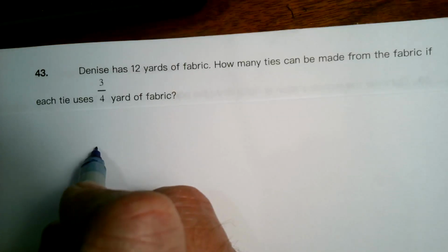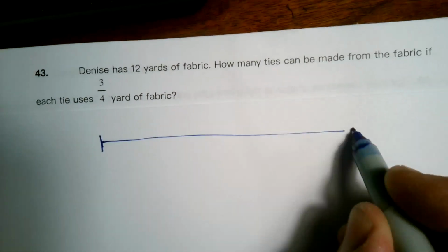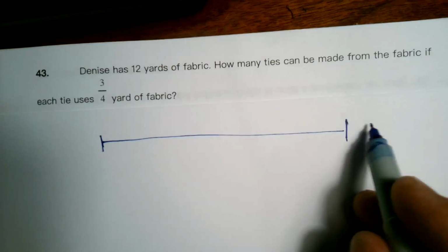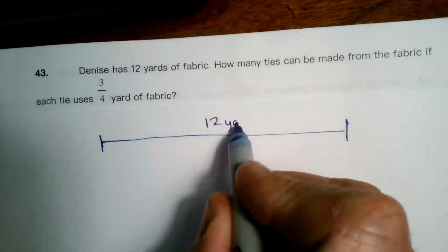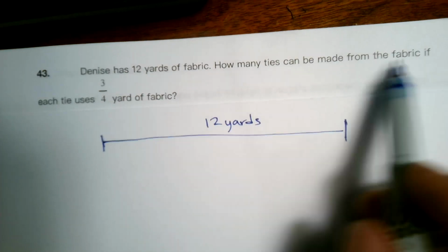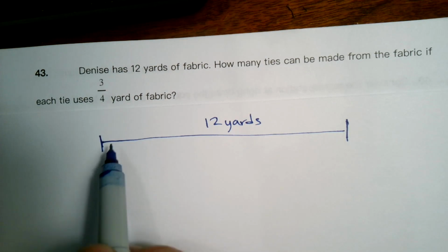So I like to see things in a diagram. If you think about this length being that fabric, there's 12 yards of fabric. I need to take that fabric and cut it up, right? Because each tie uses 3/4 yard.